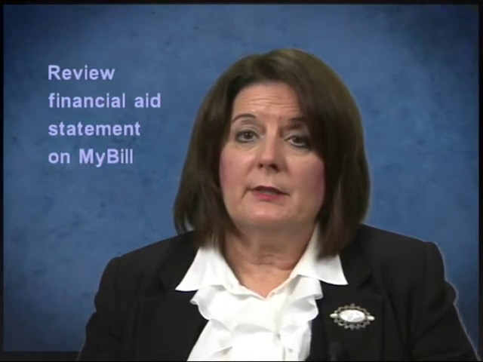Students that are fully funded by financial aid will not need to pay fees online. Financial aid students are, however, encouraged to review their bill for accuracy on MyBill, which will list the fees charged and financial aid provided. Financial aid funds will be used to pay fees, room and board, and any other charges on the student account the student has authorized. Amounts left after all such charges have been paid will be refunded to the student.